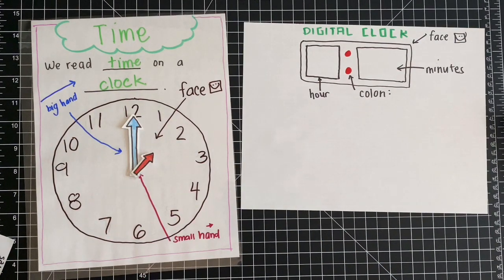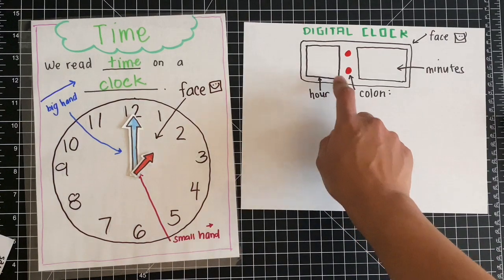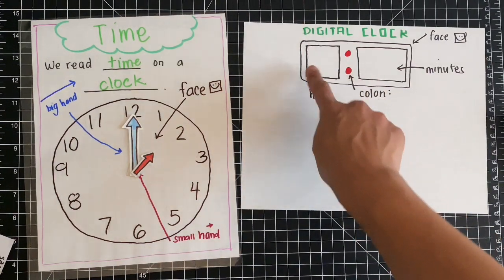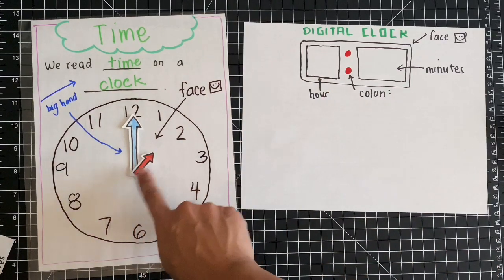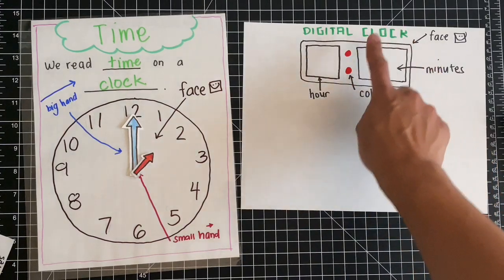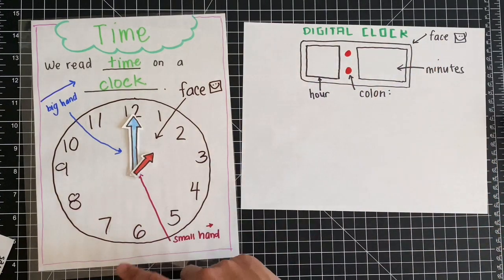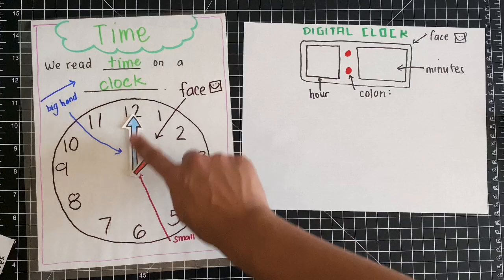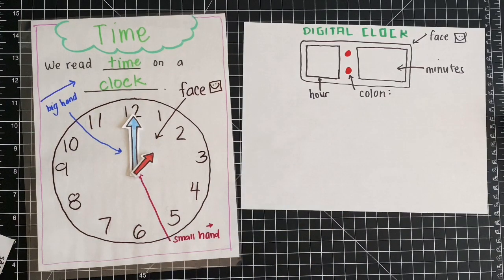There's also something that represents the hour. So this is the hour, and then this arrow shows me the hour. And then there's also a place for the minutes on a digital clock. On an analog clock, this big hand represents the minutes.